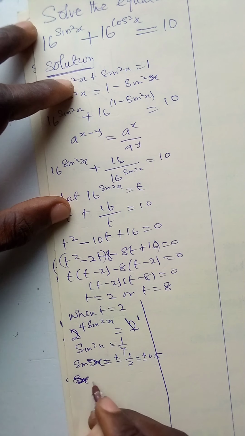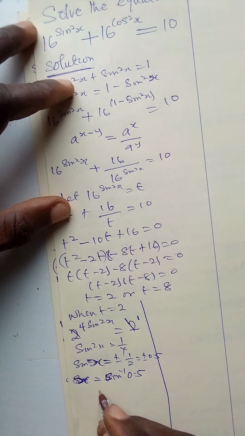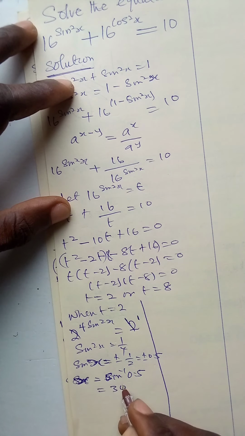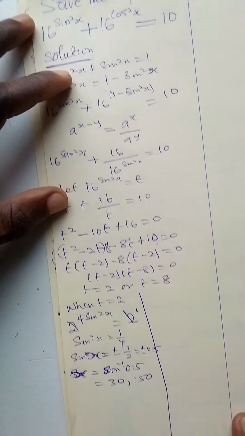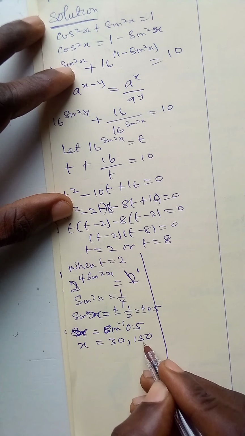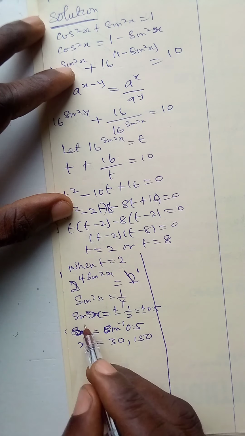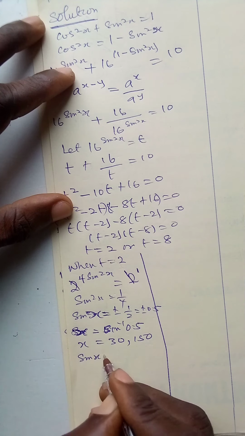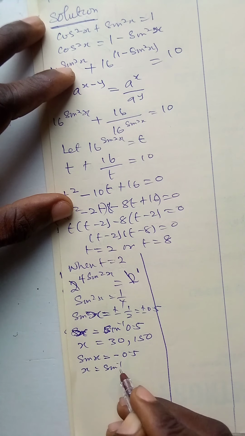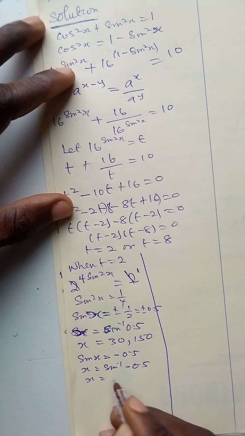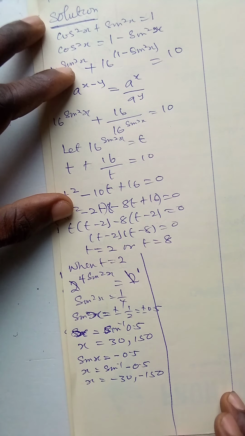So x in this case will be sine inverse of 0.5, and if we have sine inverse of 0.5, we'll have 30 as the answer. Also, sine 150 can give us 0.5. So x is 30 or 150 for sine x equal to plus 0.5. Now, when sine x is minus 0.5, we can also find solution points. So x will be the sine inverse of minus 0.5. So x is minus 30 or even minus 150. We'll have 4 solution points.